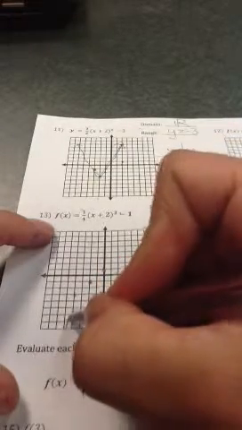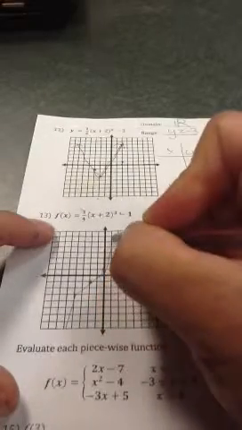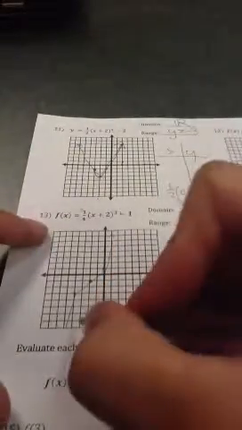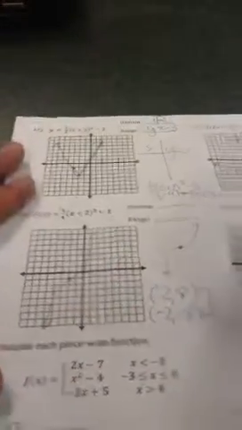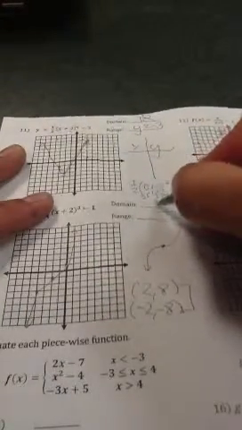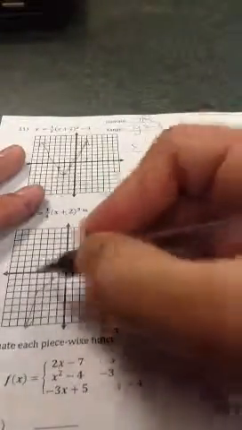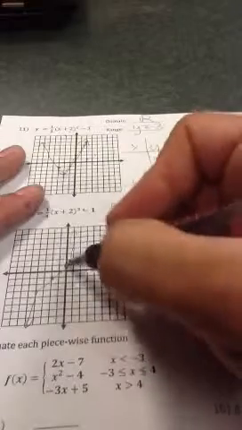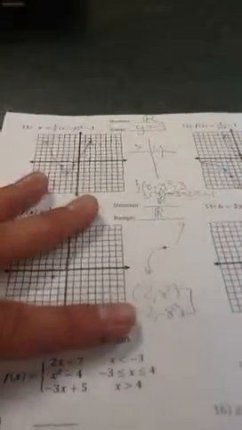So now my graph looks like so. Domain, all real numbers. Range, also all real numbers. No stopping point. No gaps in between our cubic function. It's not a step function, okay?